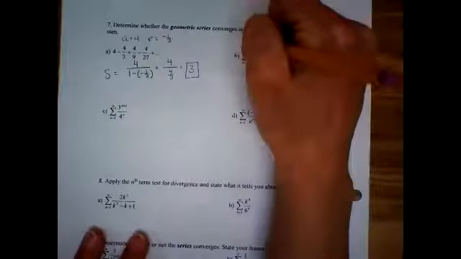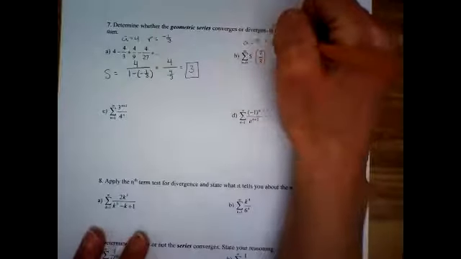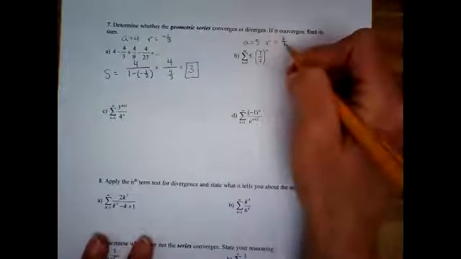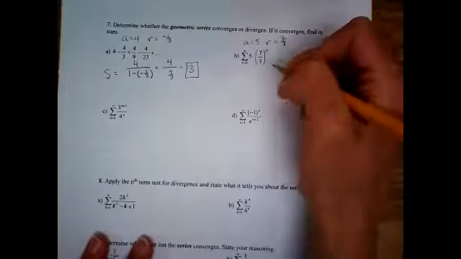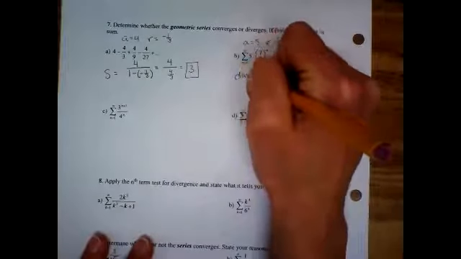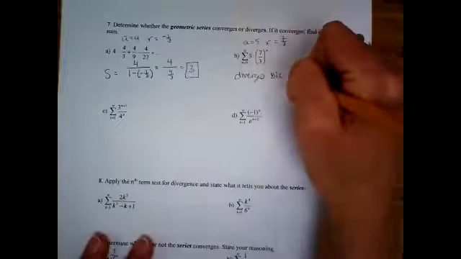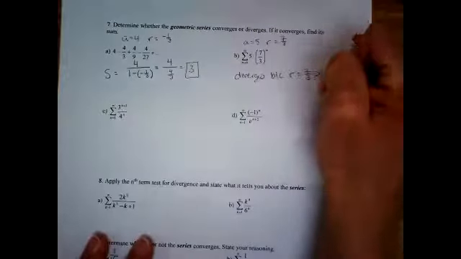All right, for this one, our first term is 5 and our R value is 7/3. So that's bigger than 1. So this is going to diverge. So it diverges because R equals 7/3, which is bigger than 1.